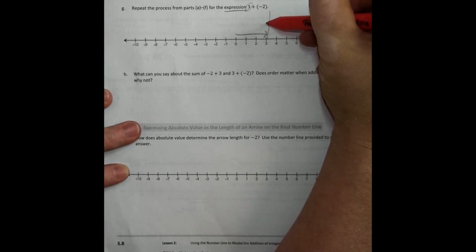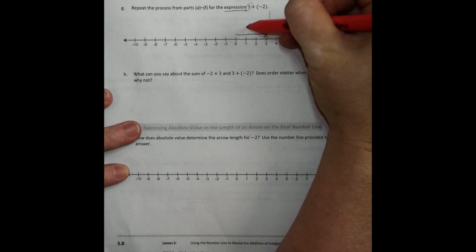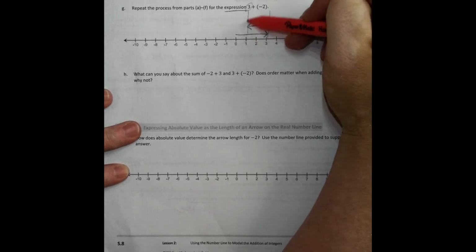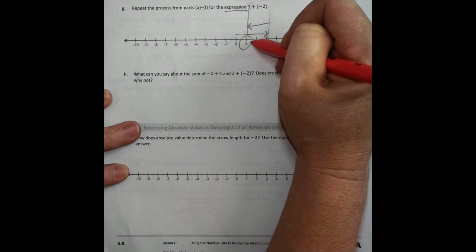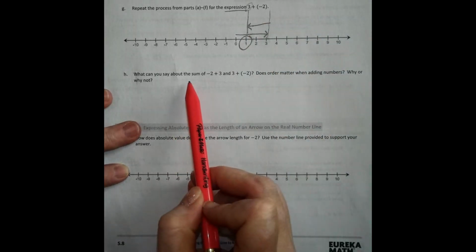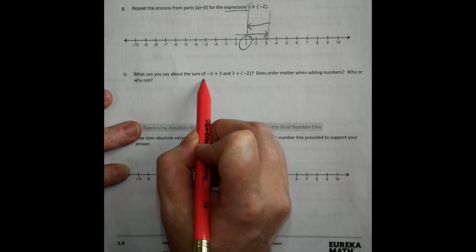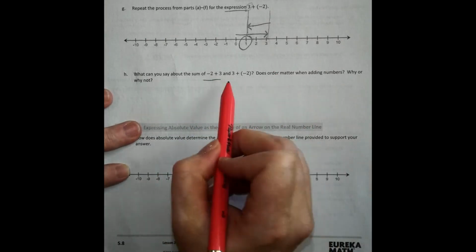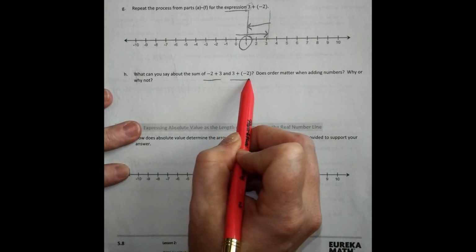The second number we need to represent in this expression is negative 2. So we begin where we left off, and this time we're going in the left direction 2 units. Our stopping point here is 1 also. So what can we say about the sum negative 2 plus 3 and 3 plus negative 2?